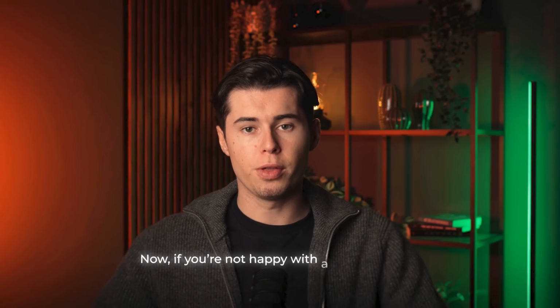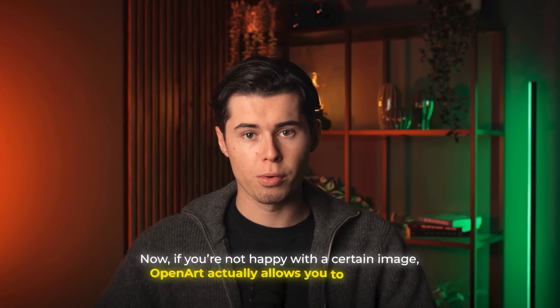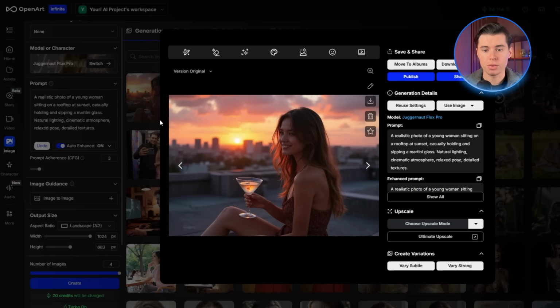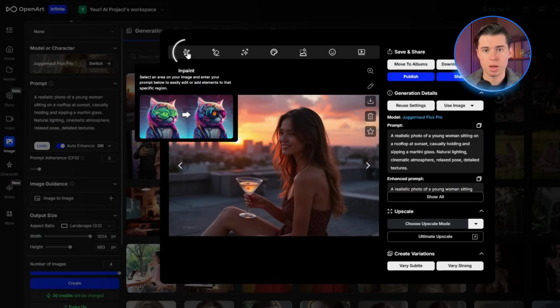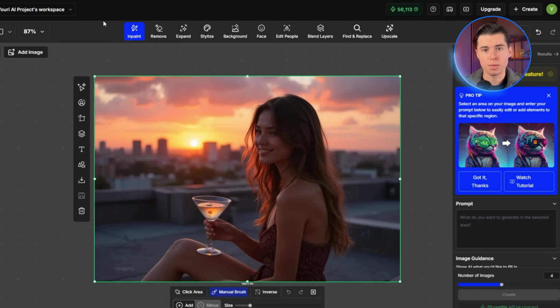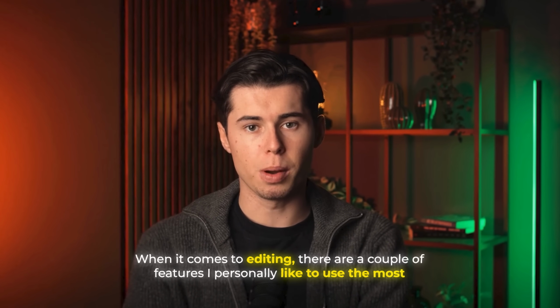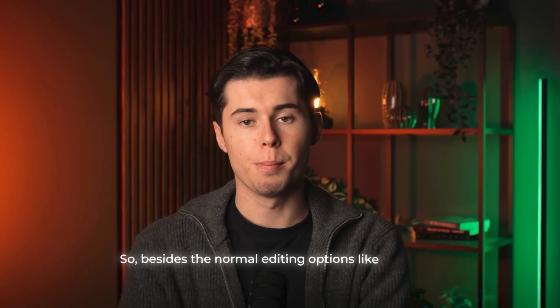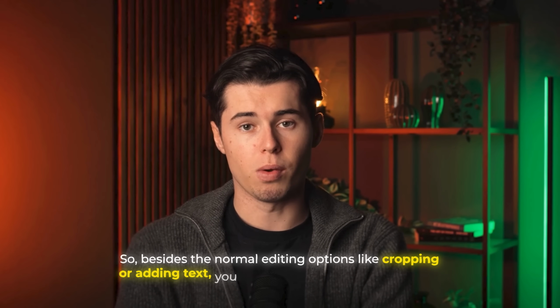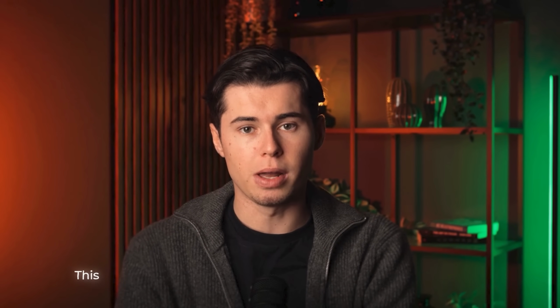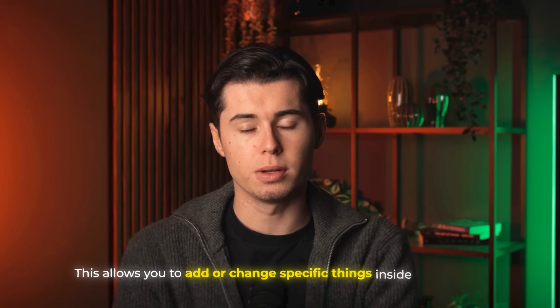Now, if you're not happy with a certain image, OpenArt actually allows you to edit them. You can do this very easily by clicking on this section right here, which opens up yet another workflow seamlessly integrated right into OpenArt. When it comes to editing, there are a couple of features I personally like to use the most. So besides the normal editing options like cropping or adding text, you can also use a tool called InPaint. This allows you to add or change specific things inside your image.